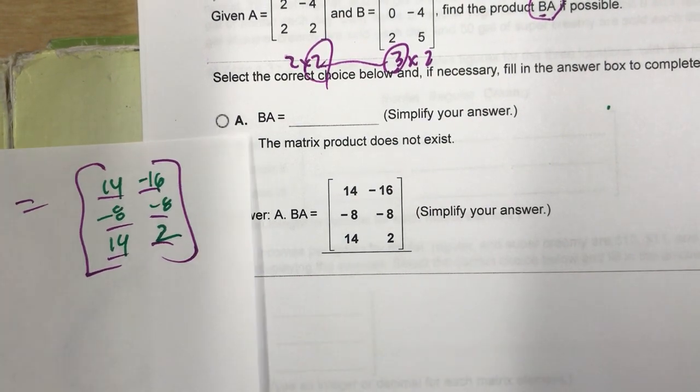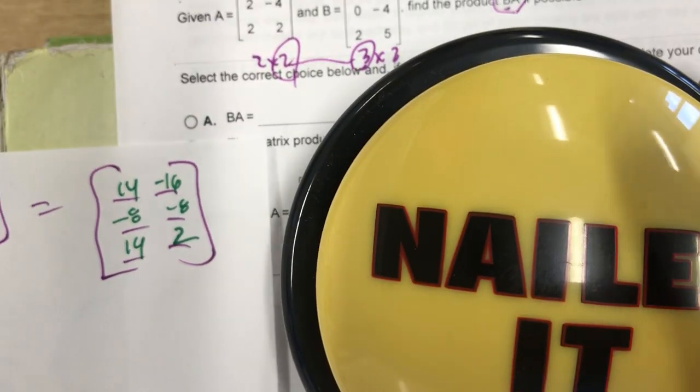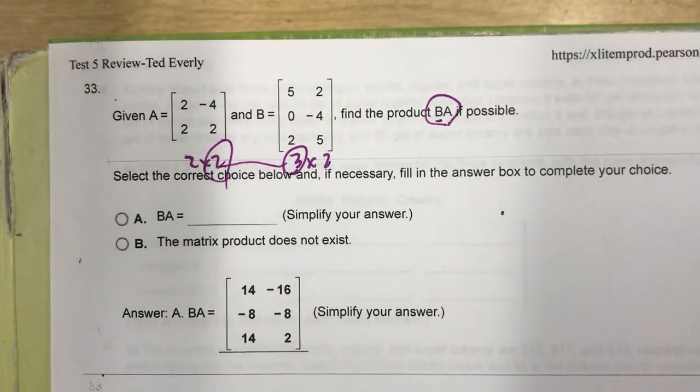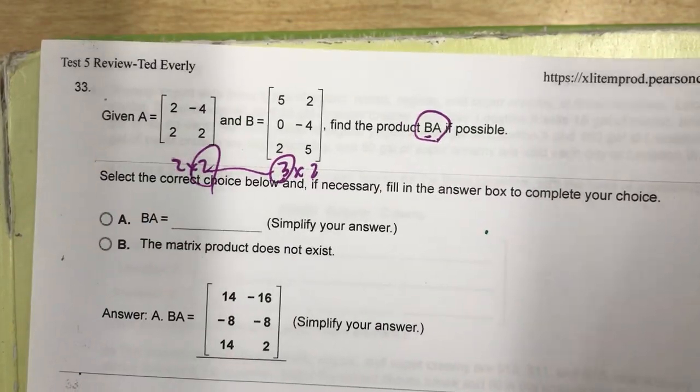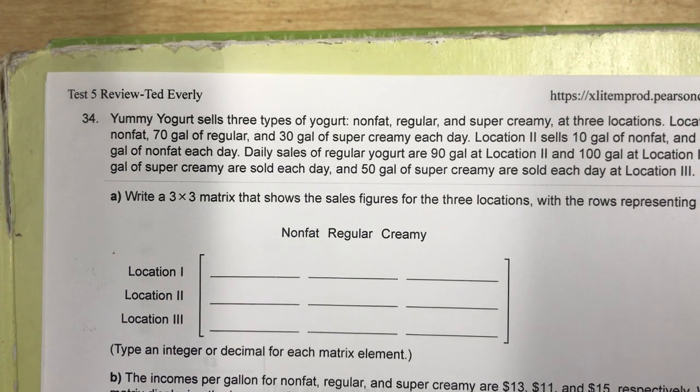Whoa. Nailed it. Nailed it. Are we getting close to the end? 34 here.